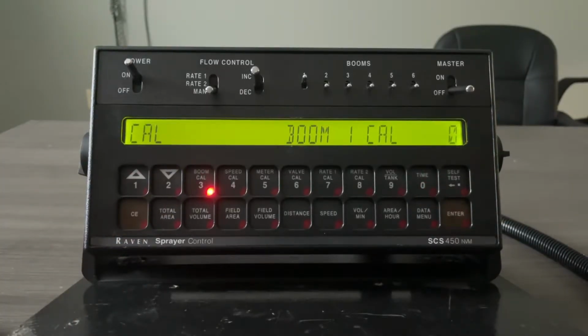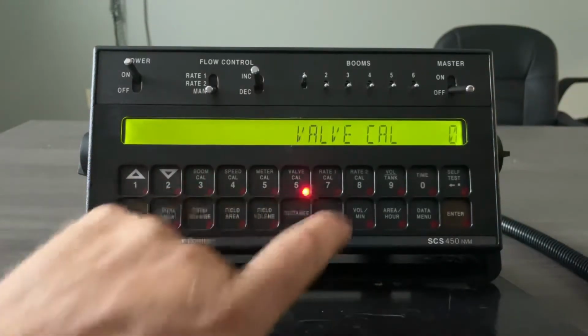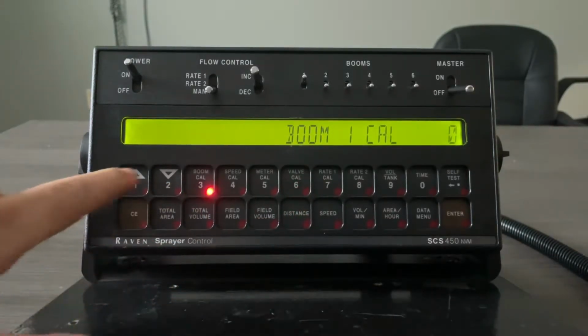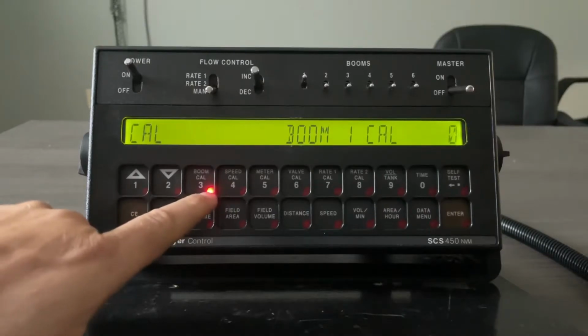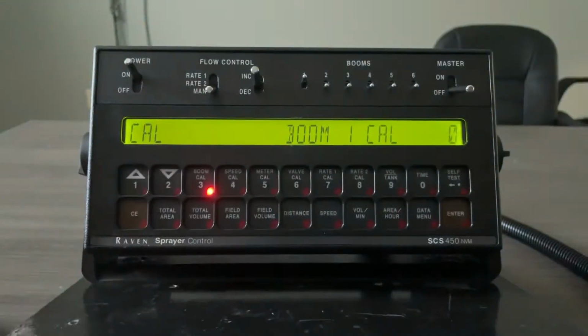You're going to see that the boom cal light will be lit up the entire time that we're working on it. If we hit the wrong button, you'll see that the light stays lit up underneath that one. So always make sure when you're working on boom cal that that light is lit up through the process. You're going to see on the screen it's telling us that the boom cal for the first section is up, and we've got to do a little bit of calculations before we start here.